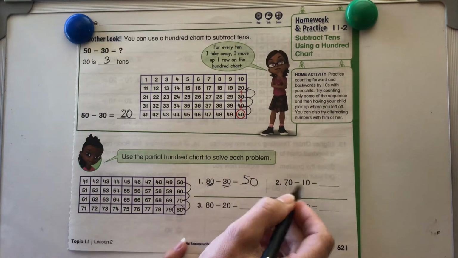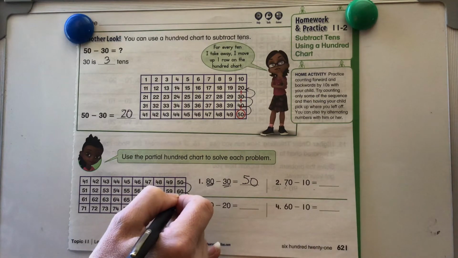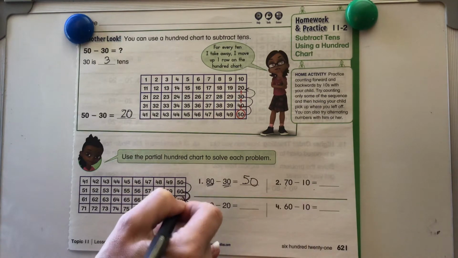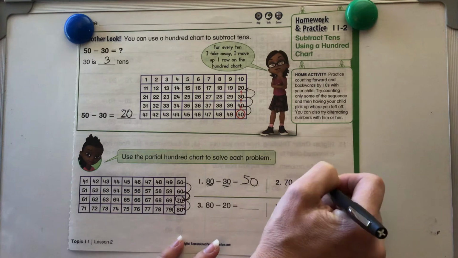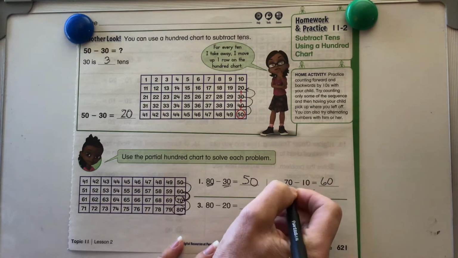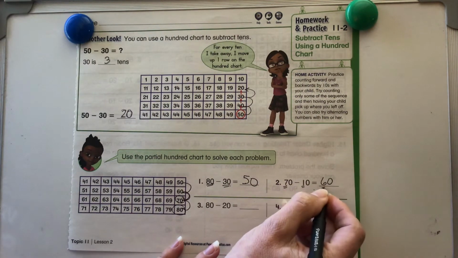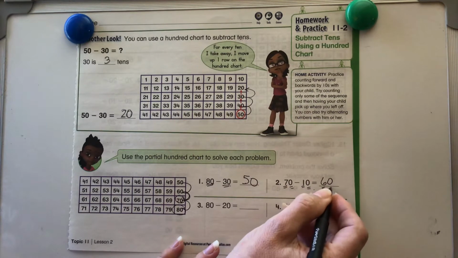Okay? 70 minus 10. So if I start here at 70 and subtract 10, 70 minus 10 puts me at 60. And again, I can check this in my tens place. 7 minus 1 is 6. 0 minus 0 is 0.